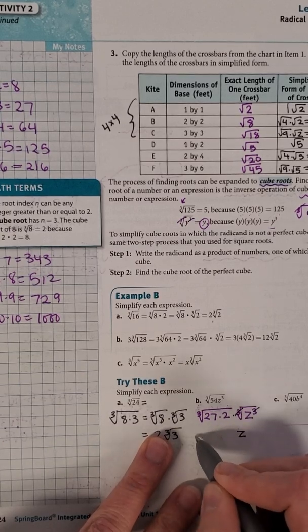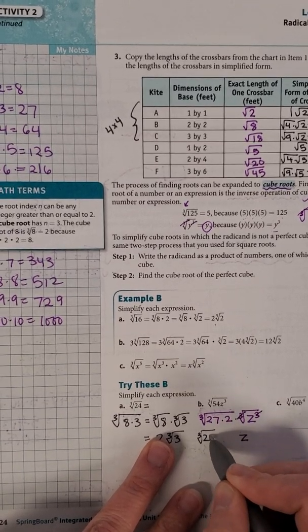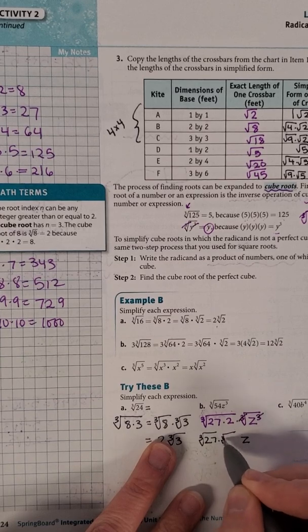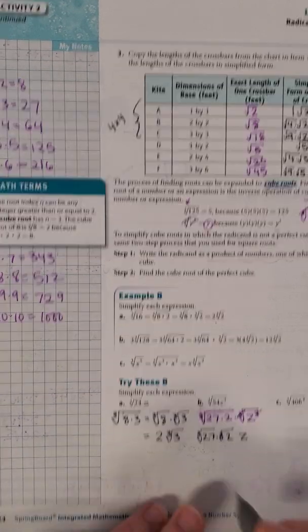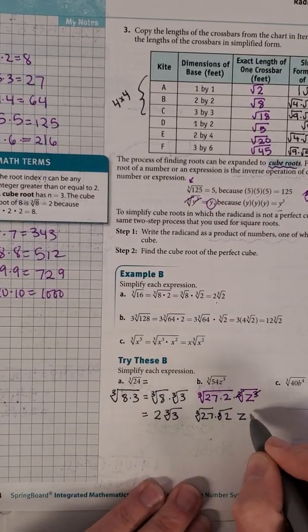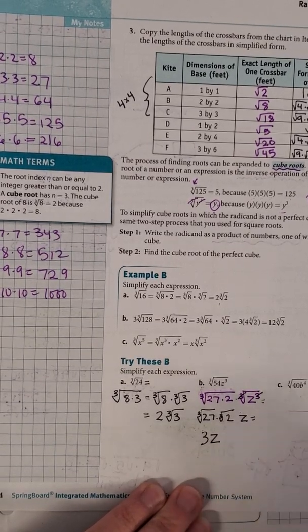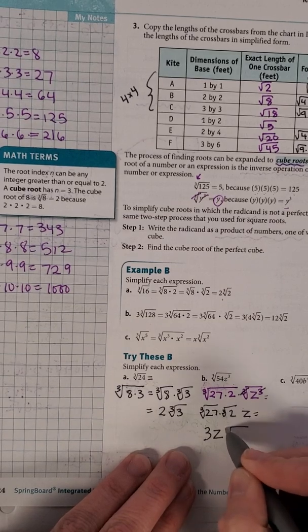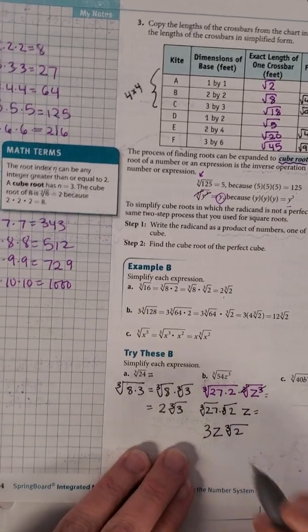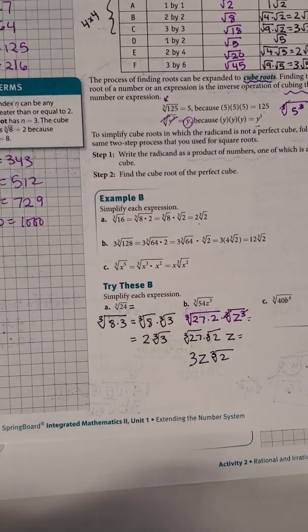And the cube root of 27, I'll rewrite that separately from the cube root of 2. The cube root of 27 is 3. This z is going to come out front with it, and the cube root of 2 is going to stick by itself, right? It cannot be evaluated.